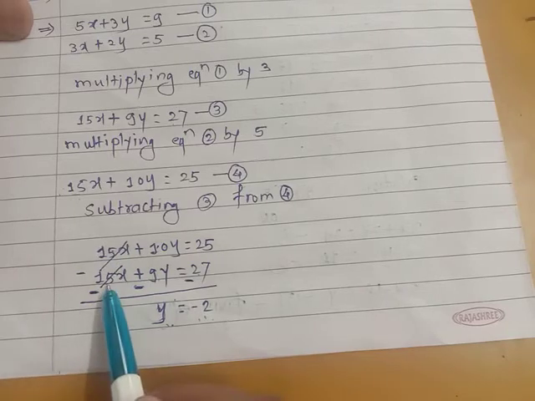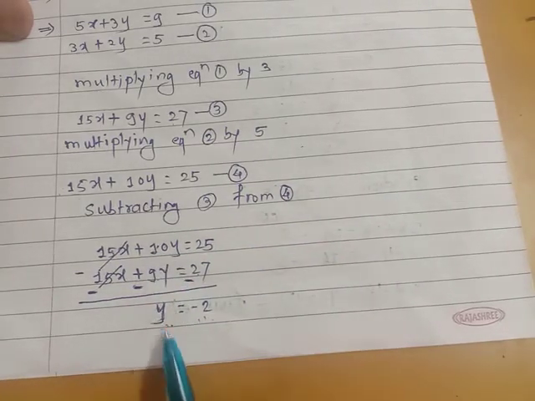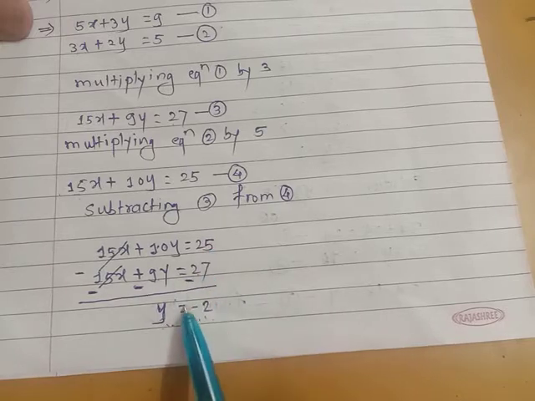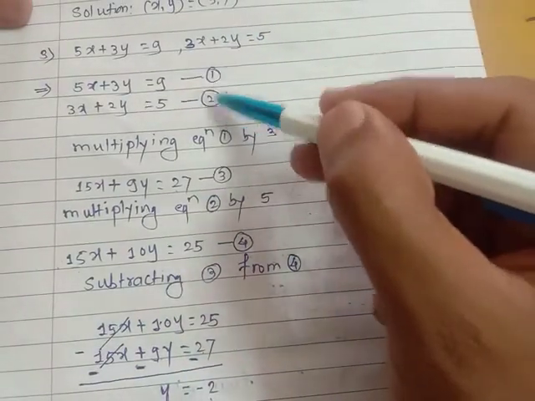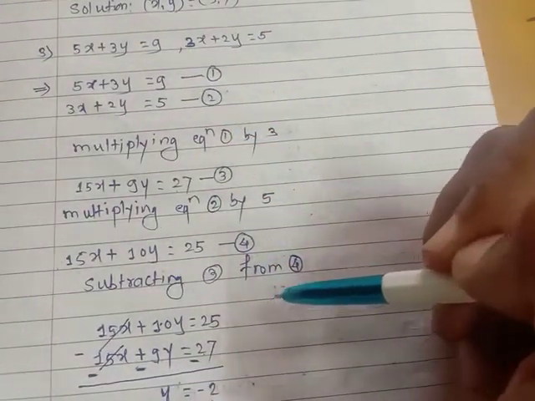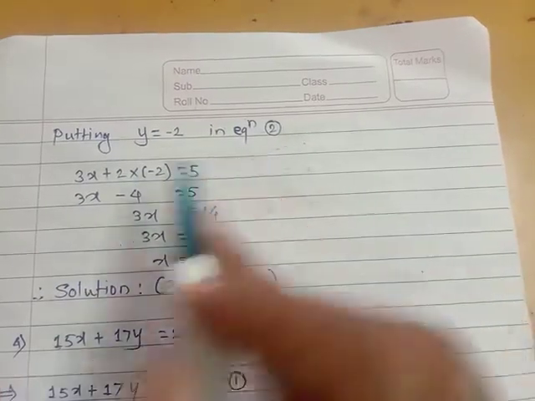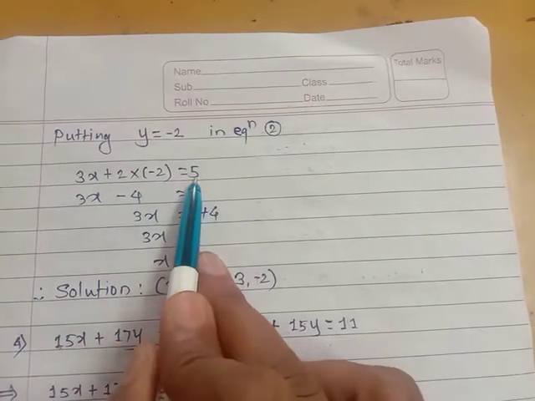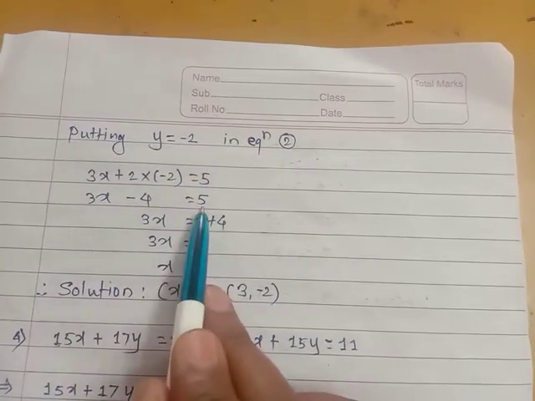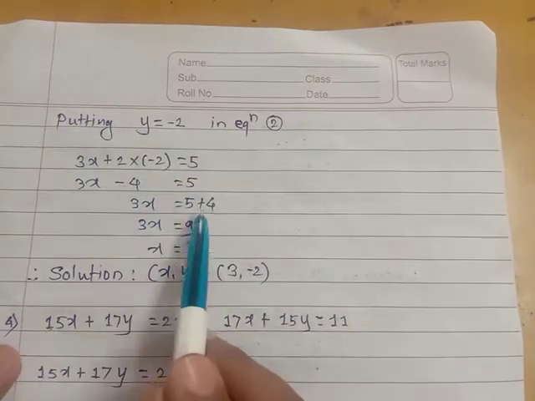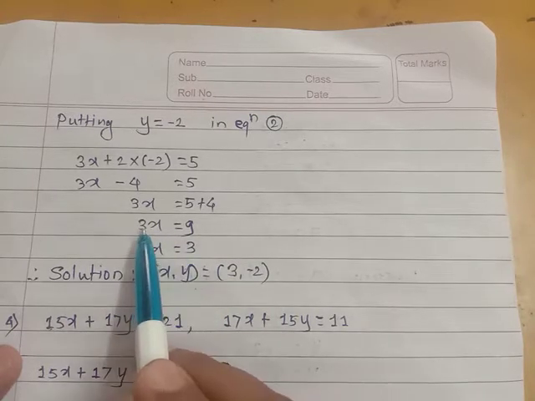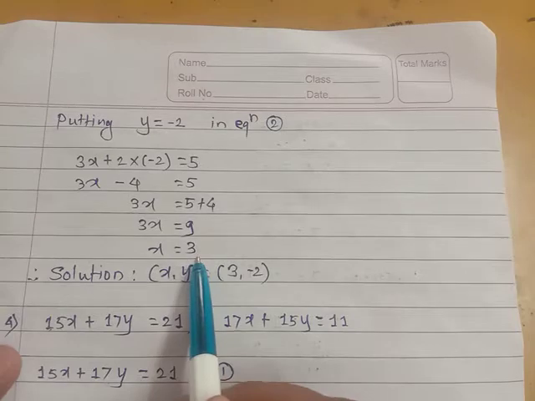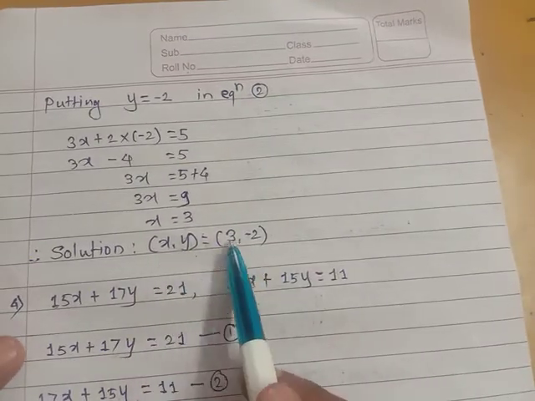So 15x minus 15x, 0. 10y minus 9y equals 1y. 25 minus 27 equals minus 2. If we put this value of y in any one of these equations, we will get the value of x. So putting y equals minus 2 in equation 2, what we get? 3x plus 2 into minus 2 equals 5. 3x minus 4 equals 5. 3x equals 5 plus 4 equals 9. So 3x equals 9, that's why x equals 3. 3, this is multiplied, it will get divided here. 3 threes are 9. So we get values for x and y as x equals 3 and y equals minus 2.